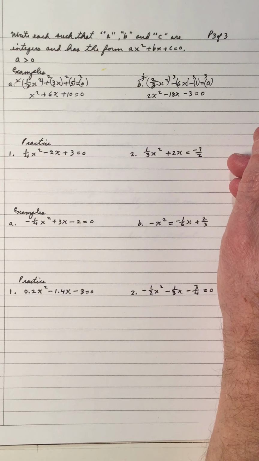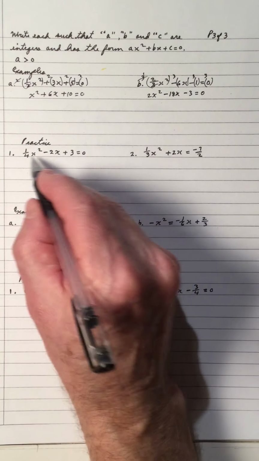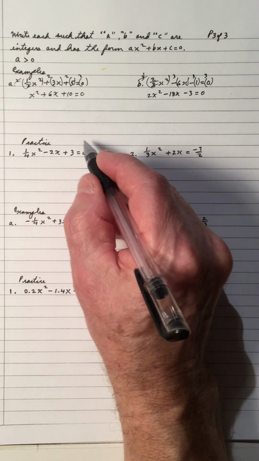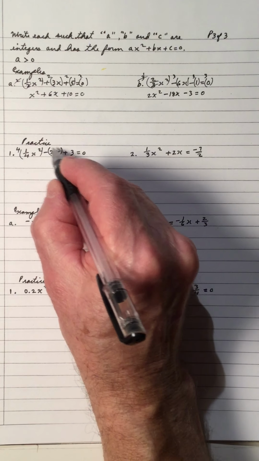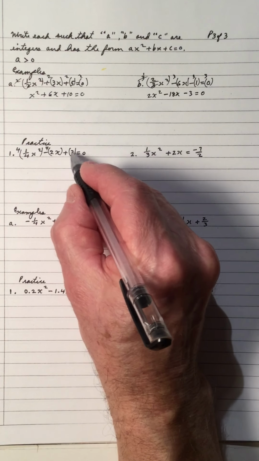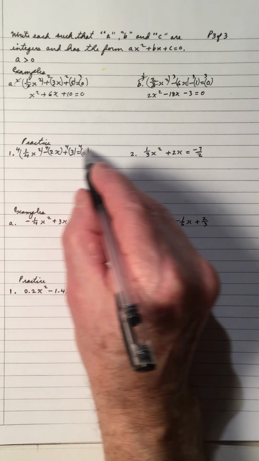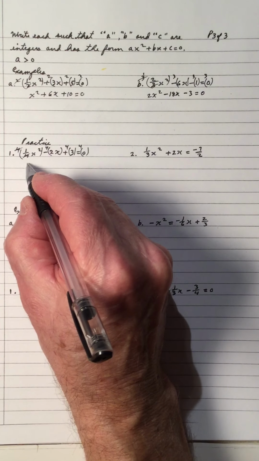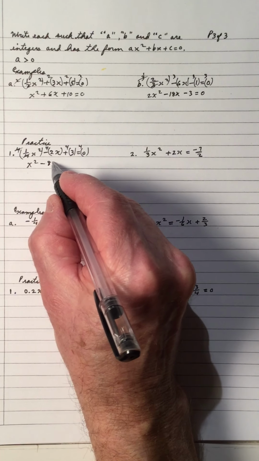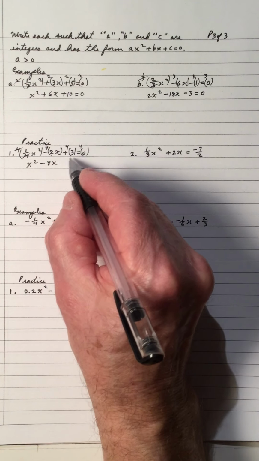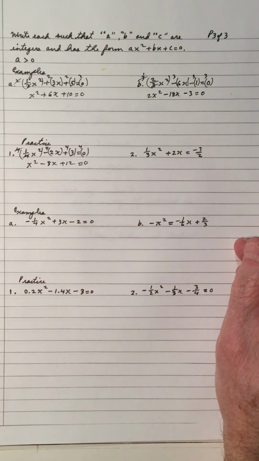So let's do some practice. So we have a common denominator. It's only one denominator, so we have to multiply all the terms by 4, because the common denominator is 4. So I put 4 down. So 4 times every term, 4 cancels, and I get 1x squared or x squared. Negative 4 times 2x, negative 8x. 4 times 3 is 12, and 4 times 0 is 0.